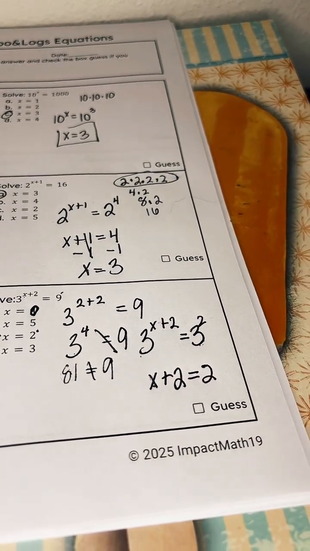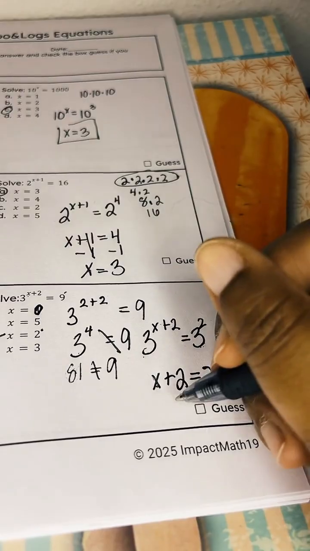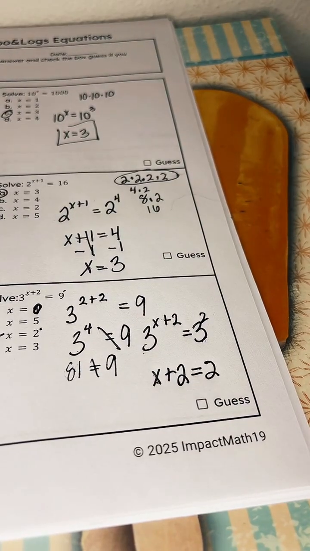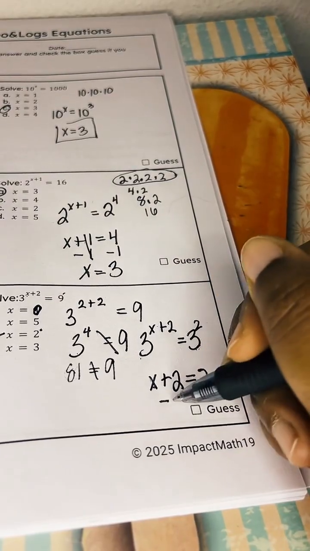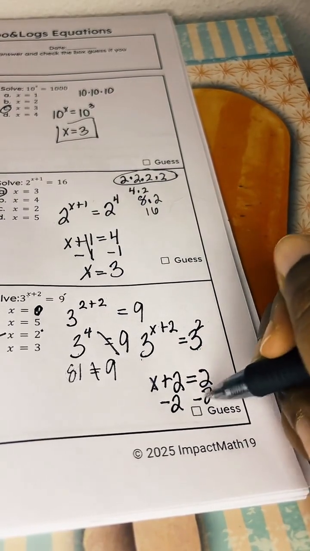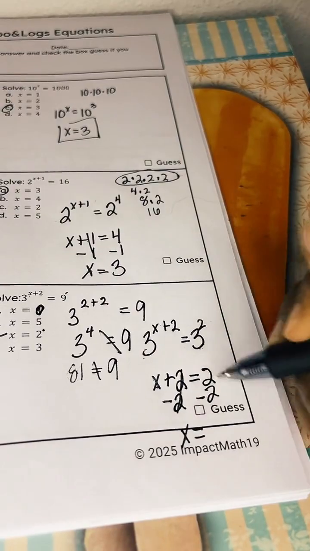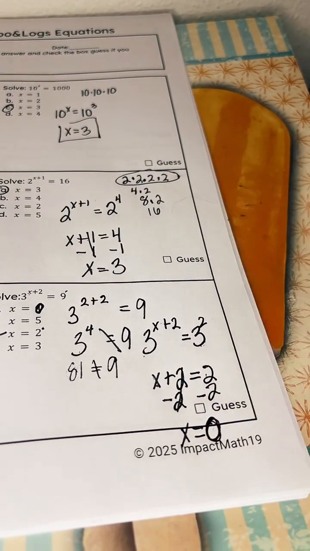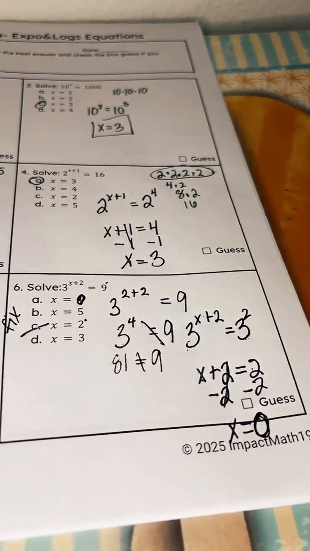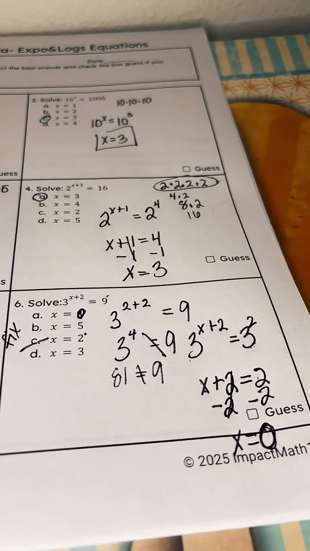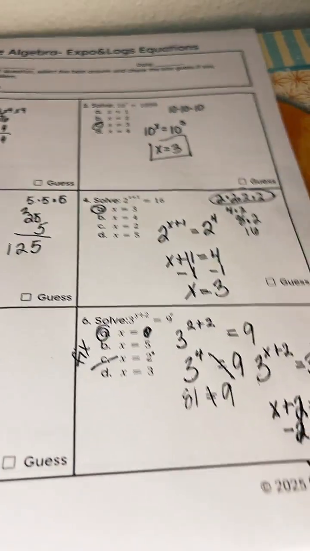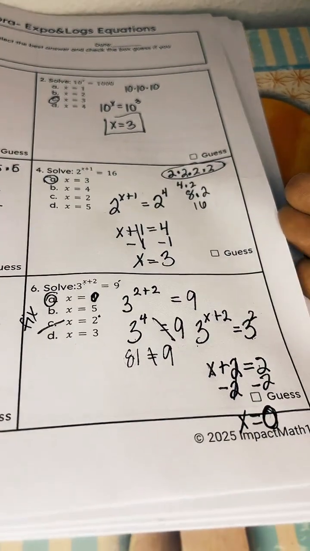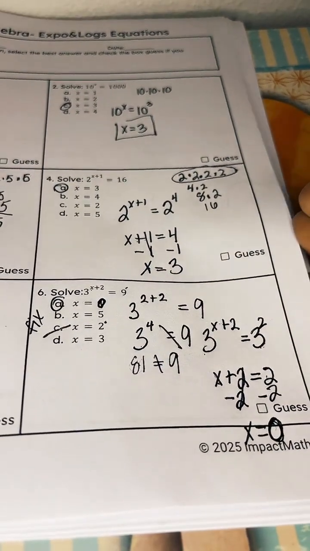And how do we get that x by itself? Opposite of plus is minus 2. And x would equal 2 minus 2, which is 0. And that's what our answer should be. x equals 0. So I got to fix that. Change this one to 0. Okay, so good. All right, let's keep it going.